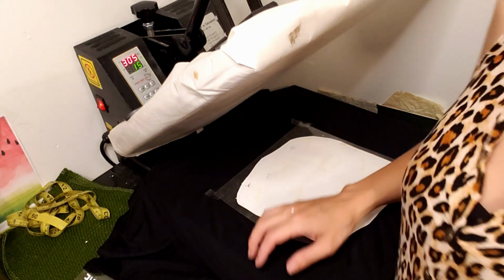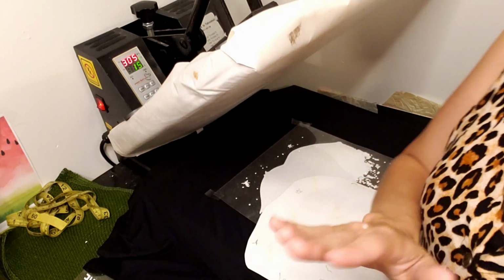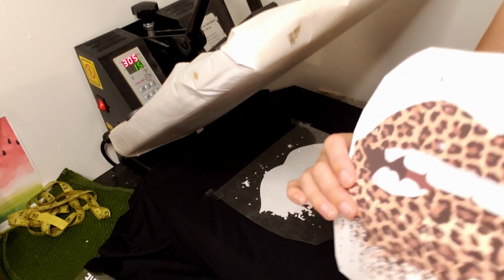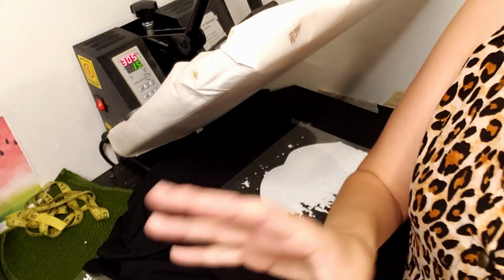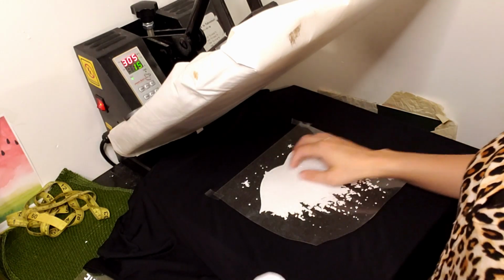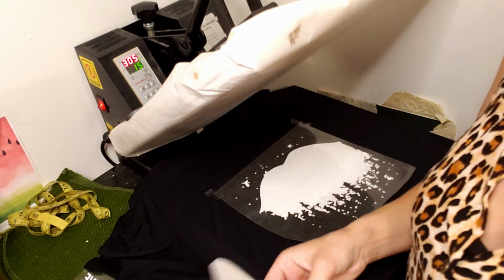I also do want to note that in the last section I had flipped my trace that I had done of the lips. You do not need to do that if your image is mirrored. I'll put a little note within the video to remind you not to flip it. I didn't know that. That was my mistake, but gotta learn, right?